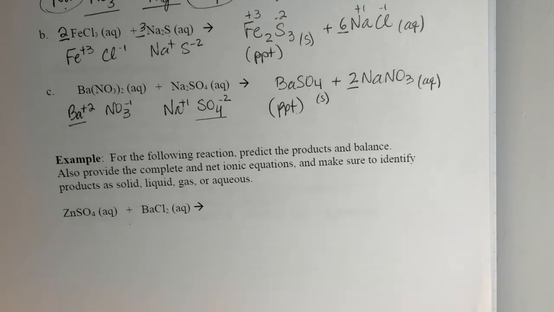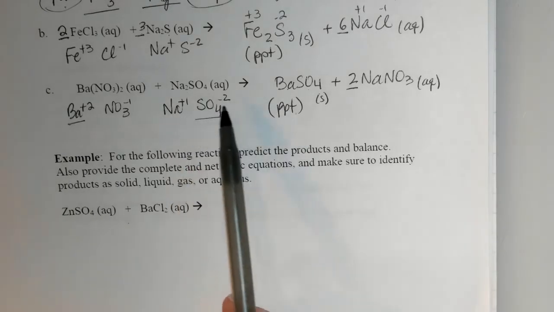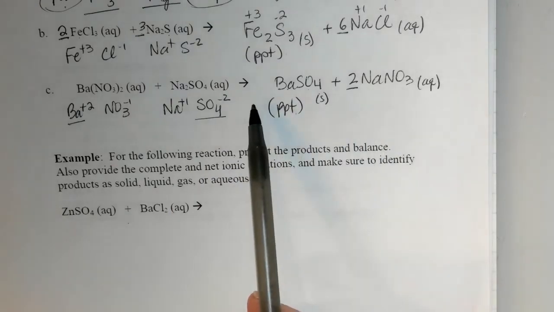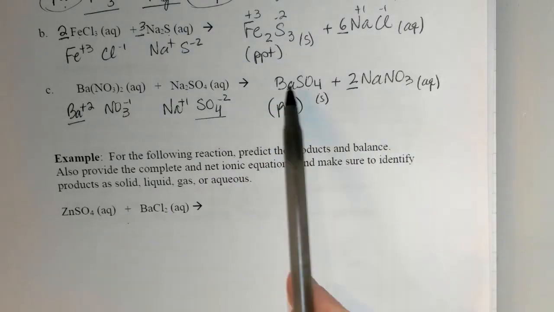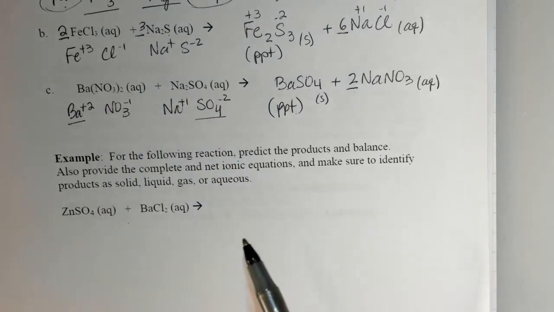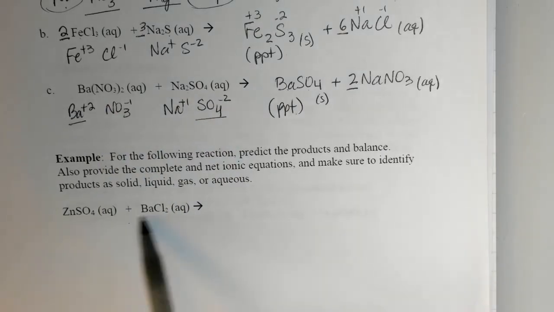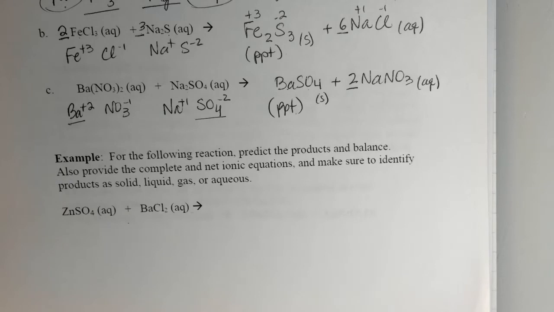All right, so what we've looked at so far, these are just balanced molecular equations. Molecular because everything is in a molecule or a compound format. When we look at this next example, we're going to do that, but then we're also going to look at total and net ionic equations.